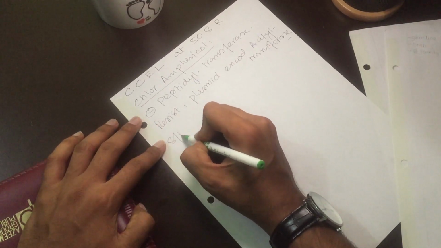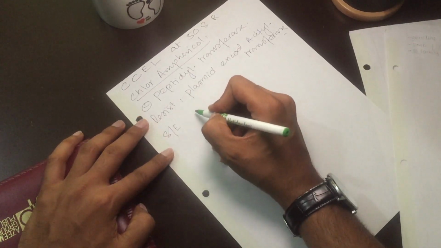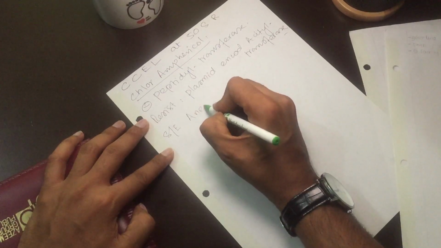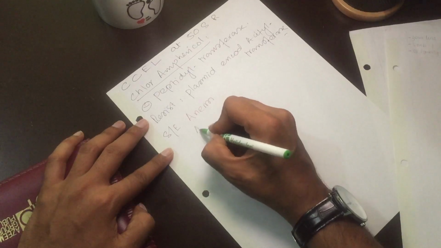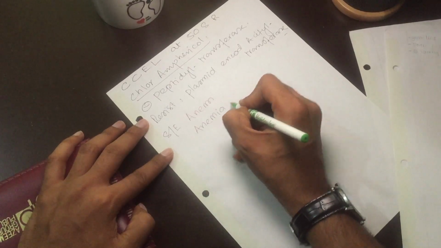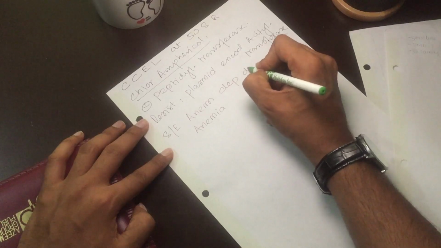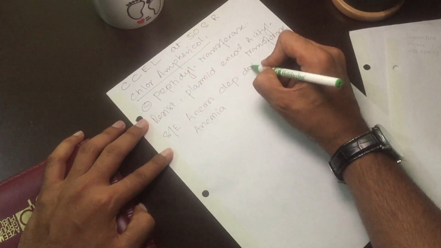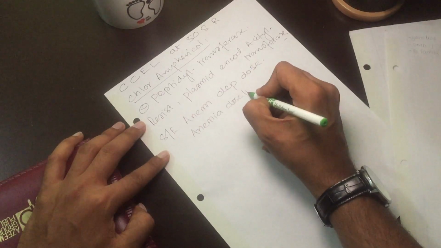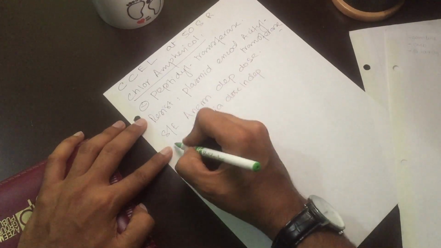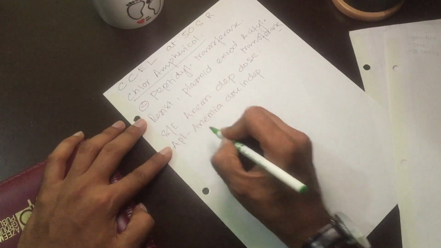Its side effect is that it can cause anemia. If it is dose dependent, then it can cause simple anemia. But if it is dose independent, then it can cause aplastic anemia.